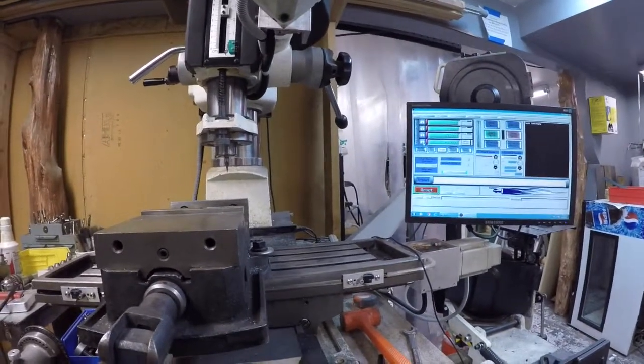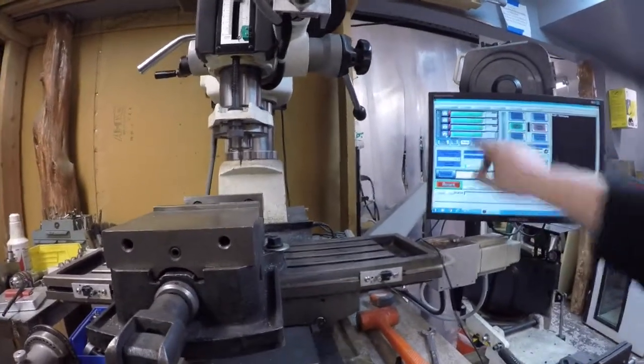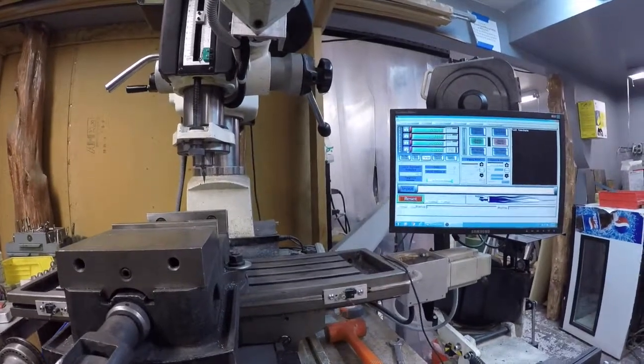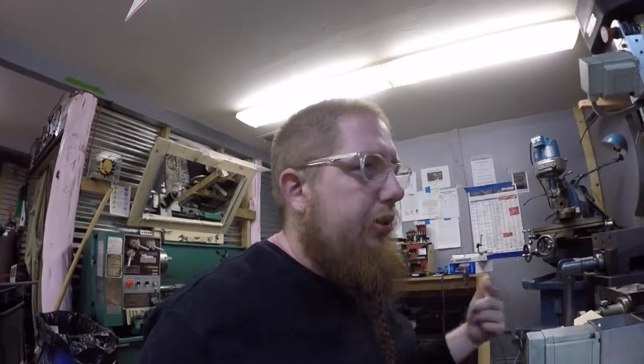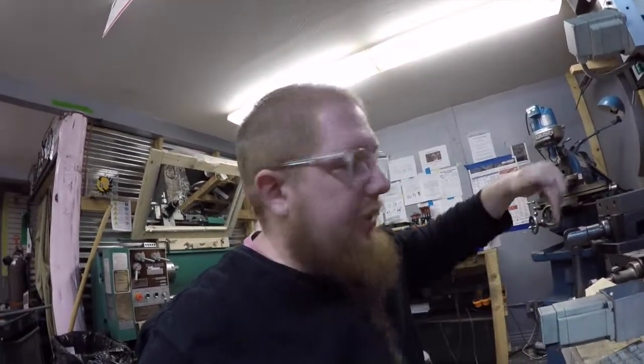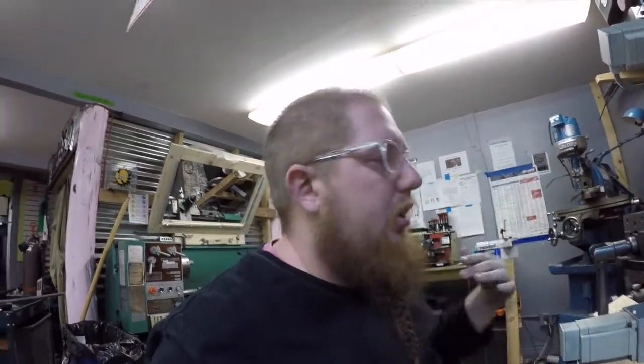Same thing if I move the y-axis. You can see this number changing as I do it. Really all this tool cares about are those numbers: X, Y, and then Z positions, which is up and down. Let's write some G-code and then see how it affects the machine. And I think if we do this, it'll really help inform on what G-code is.